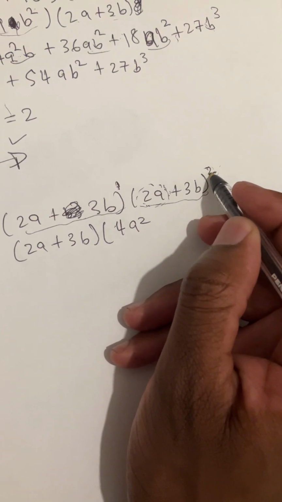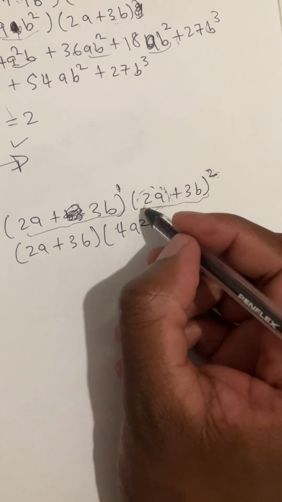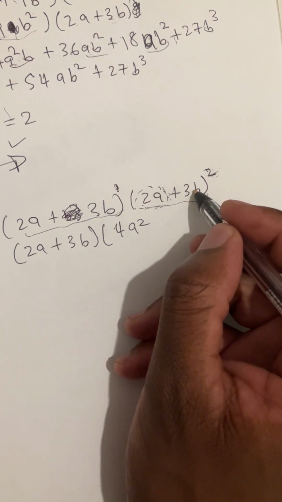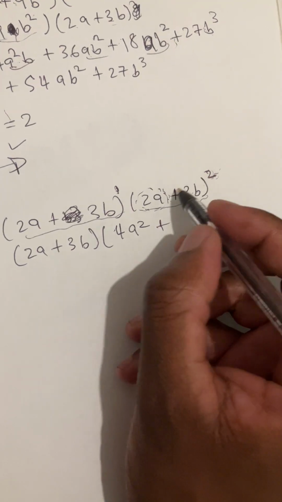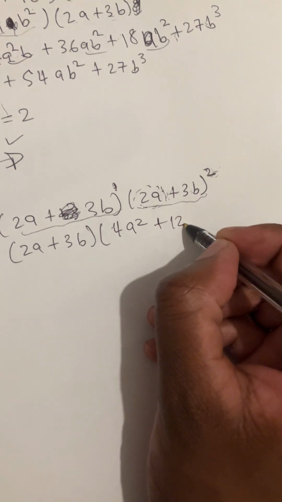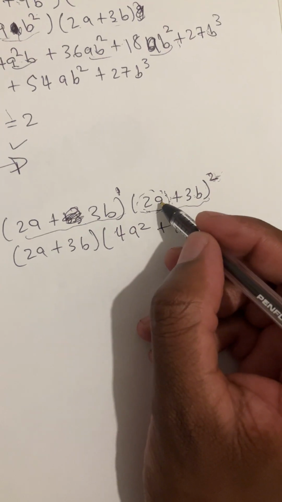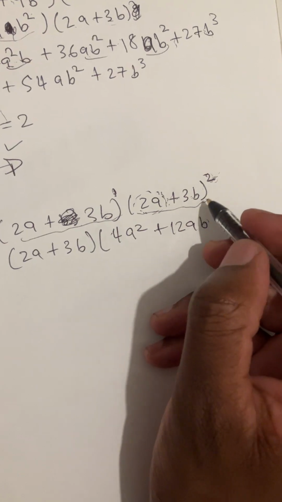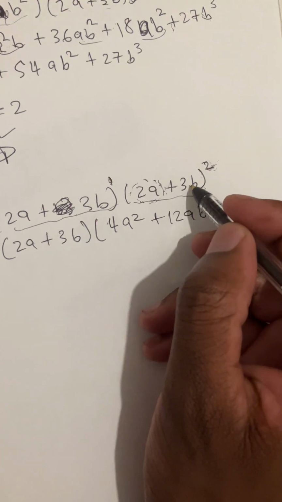Then we multiply, say 2 times 2a times 3b times positive 3b. If it was negative, we're gonna say times negative 3b. So 2 times 2, that's 4, times 3, that's 12. And then obviously it is still 2 times 2ab. That's gonna be 12ab actually here. And then we do the same thing here, 3b, that's 9.